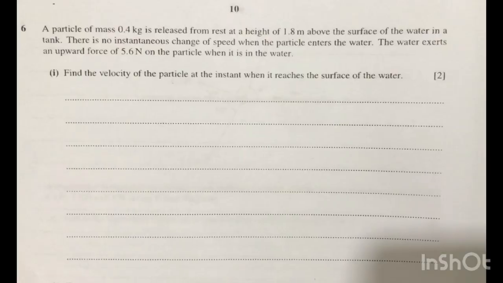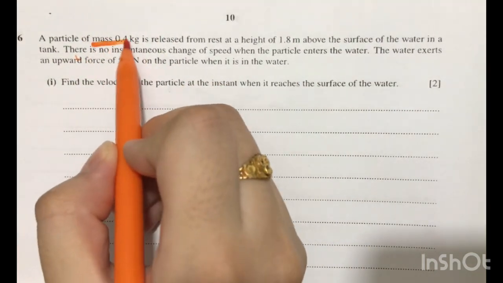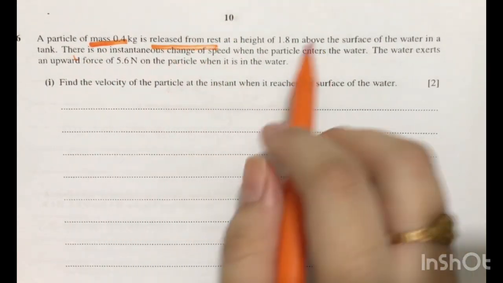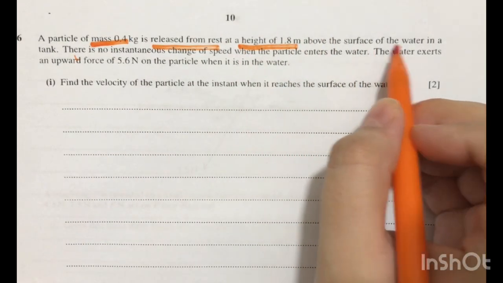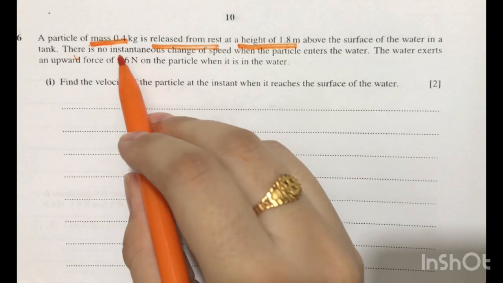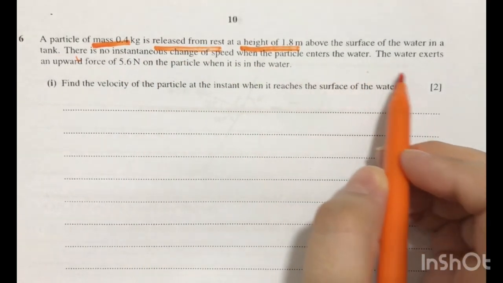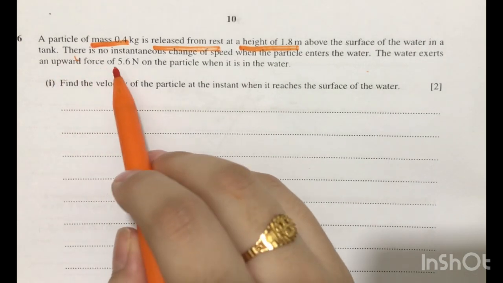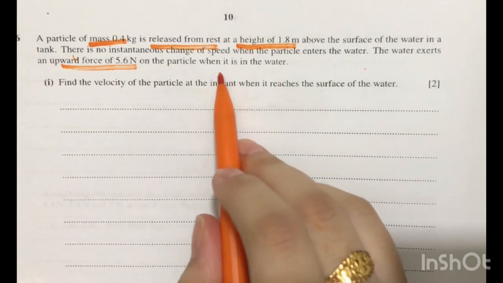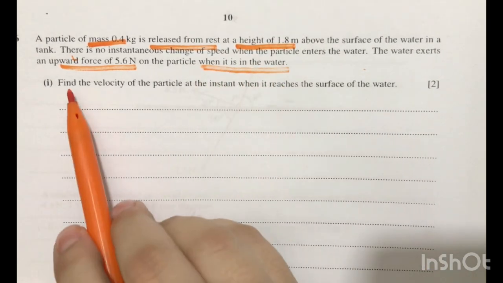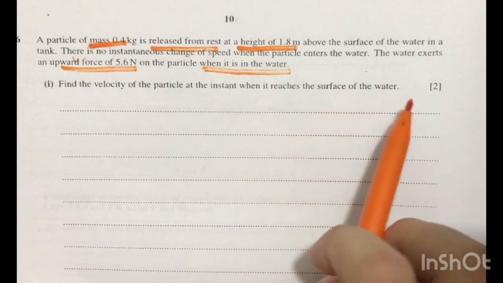kg. Question number 6. A particle of mass 0.4 kg is released from rest at a height of 1.8 meters above the surface of the water in a tank. There is no instantaneous change of speed when the particle enters the water. The water exerts an upward force of 5.6 newtons on the particle when it is in the water. Find the velocity of the particle at the instant when it reaches the surface of the water.